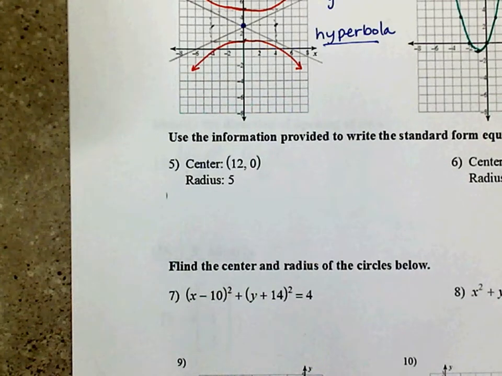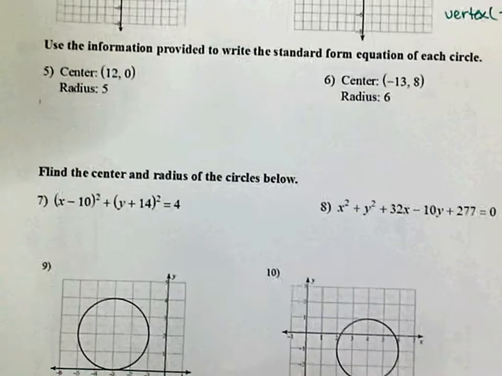Welcome back to Conic Sections, Unit 2 for your semester review. We will cover number 5 through number 12 today. Alright, let's look at number 5.